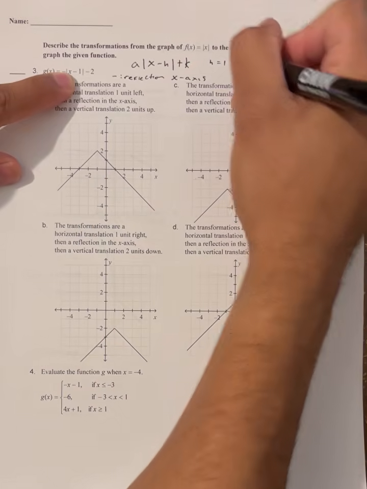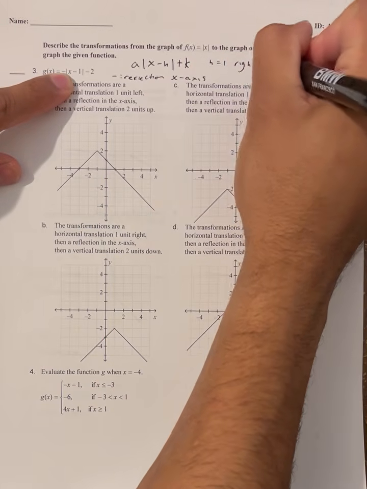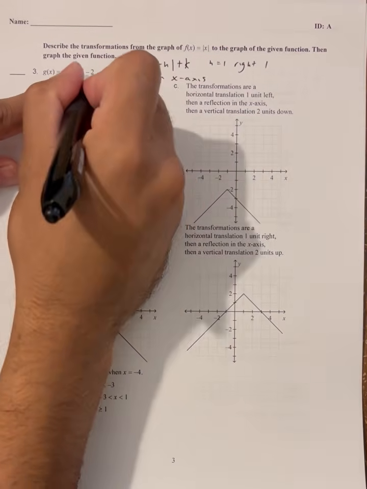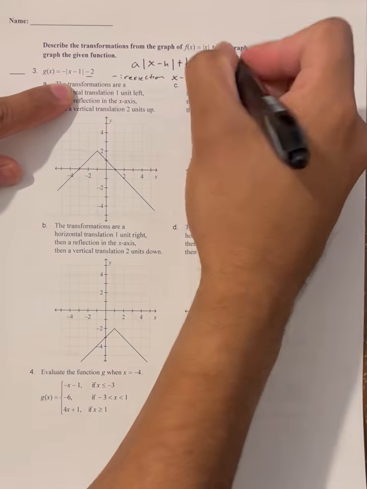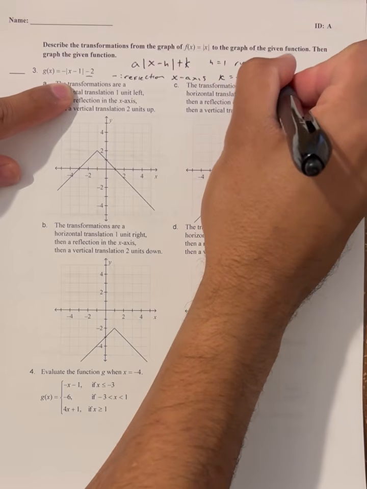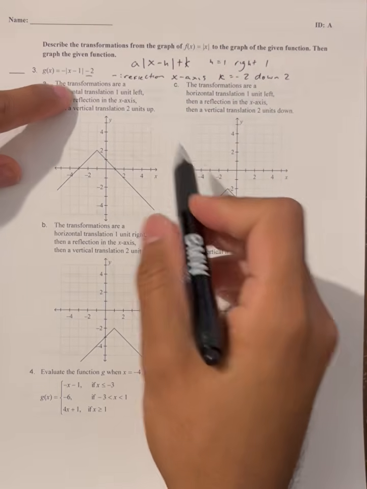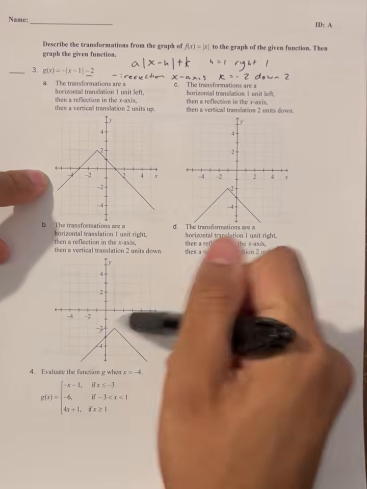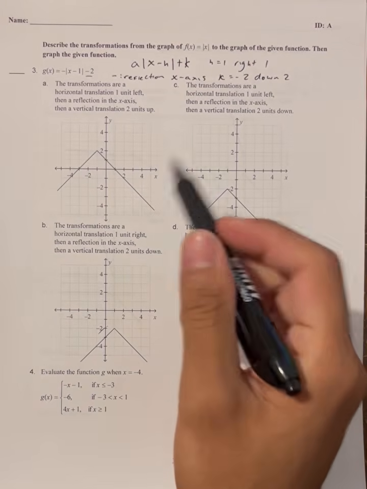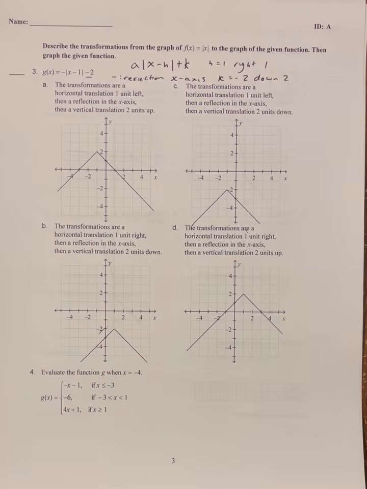Okay, and that means move it right by 1. Okay, and then the -2 on the end, which is your k, is going to be -2, so down by 2. Okay, so the negative is reflection, so all these graphs are reflected, right? They're all facing upside down, right? Instead of being a sharp V, they're an upside down sharp V.